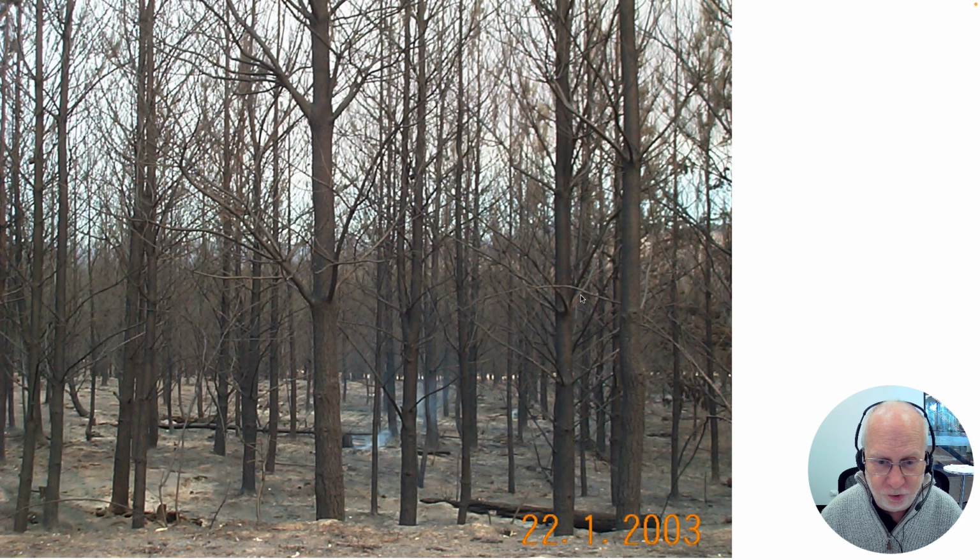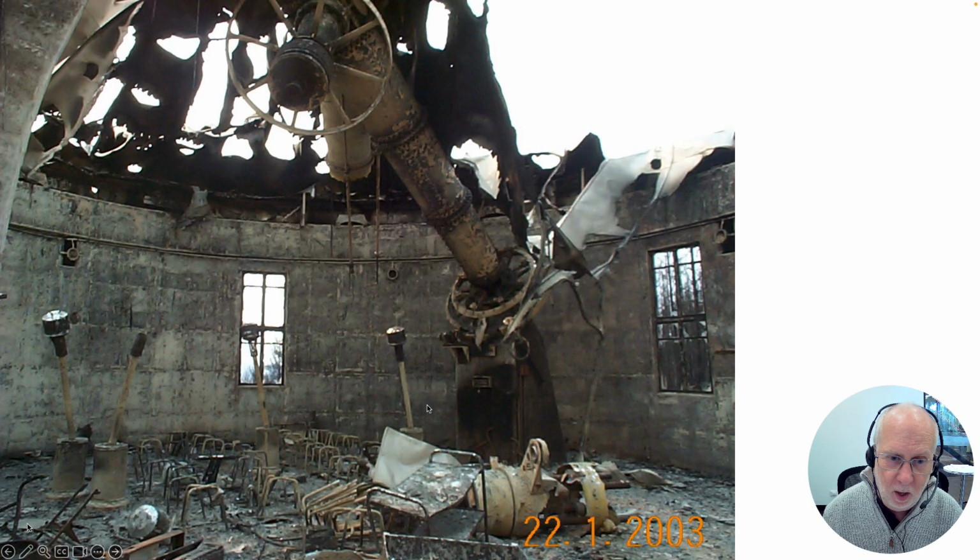This is what the pine forest looked like after the fire had gone through. This was a picture I took a few days later, and you can see all the leaves gone and still some smoke rising from the ground. And this is what happened to where I worked, Mount Stromlo Observatories. This is the Yale Columbia telescope dome that was destroyed in the fires.